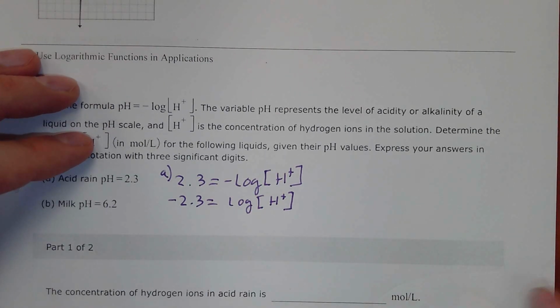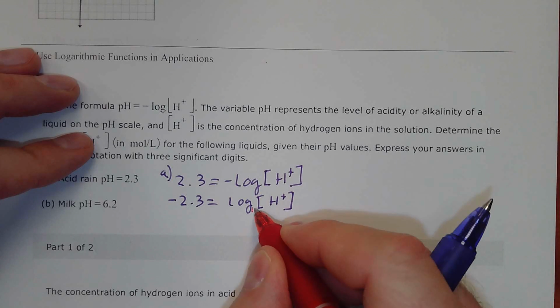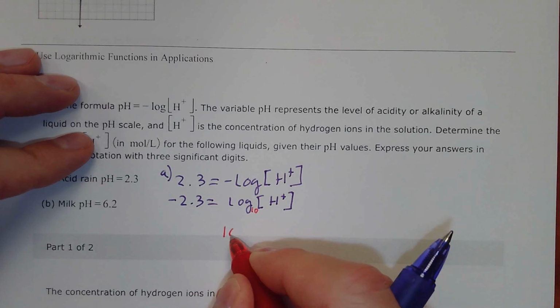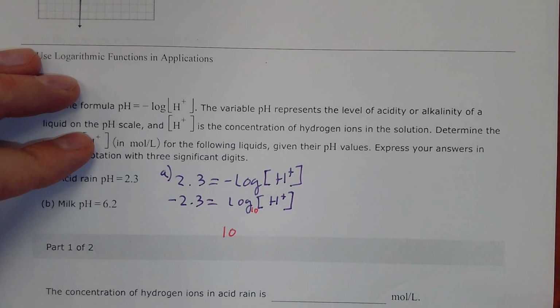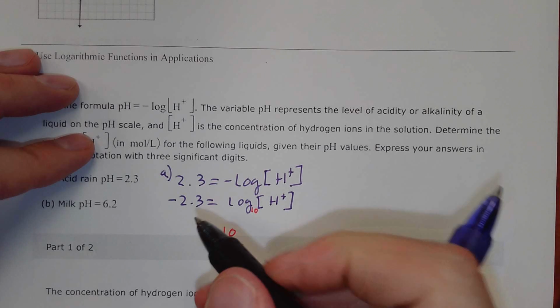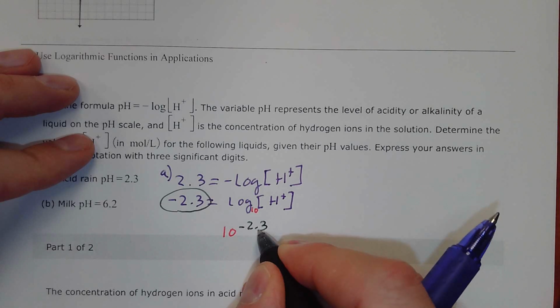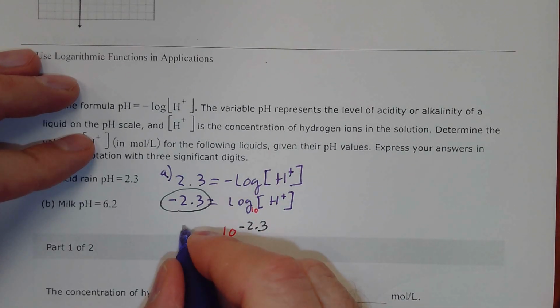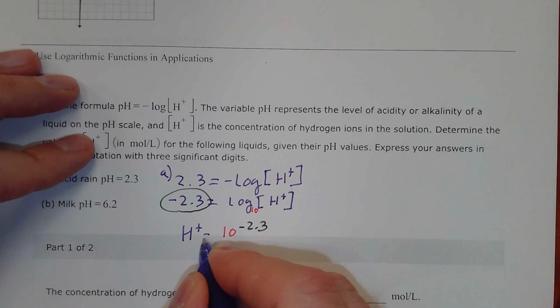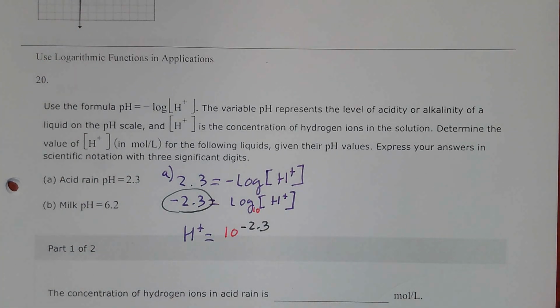Remember, this is the common log, so my base here is 10. This is going to be my power, -2.3. And that's what H positive has to be. All right, so let's put that in our calculator.